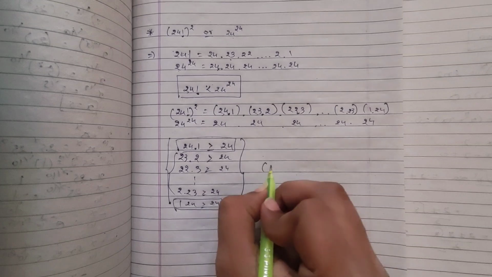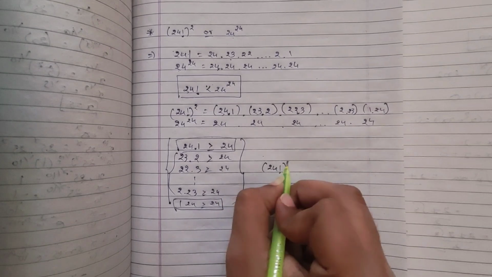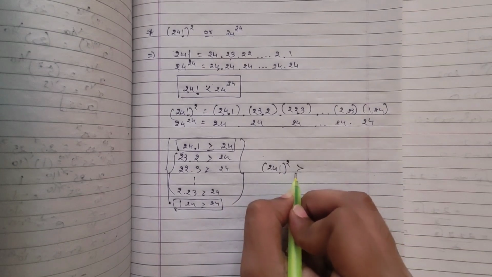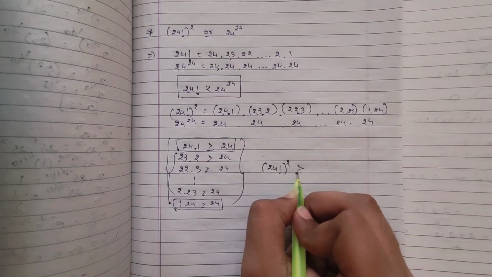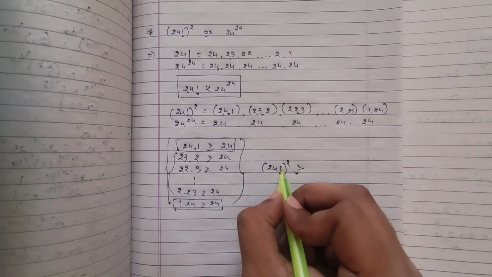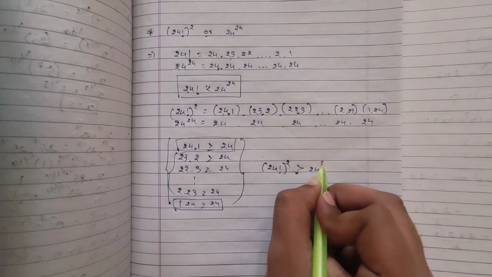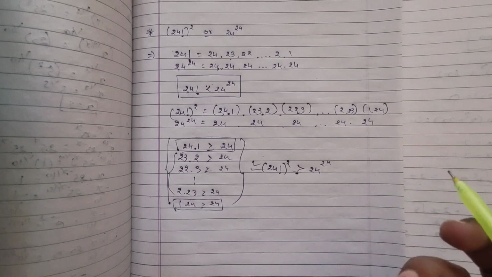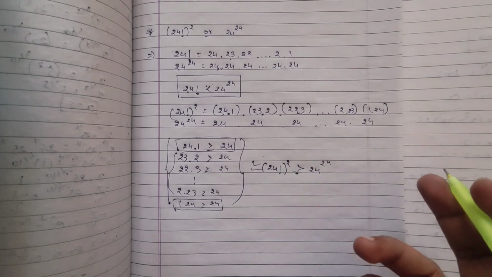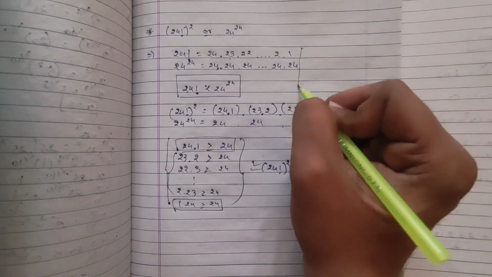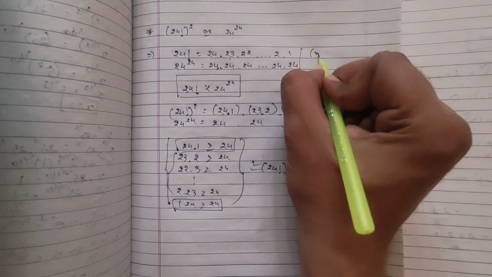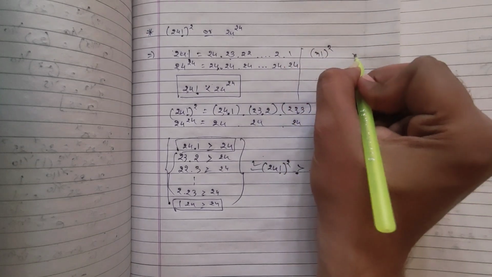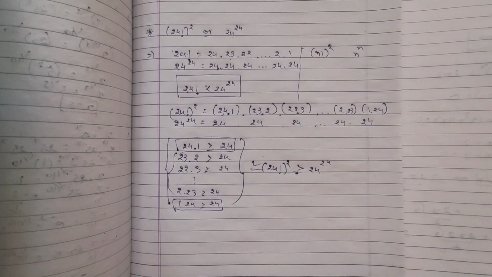So I can easily say that 24 factorial square is greater than or equal to, or if I don't write equal to, then also 24 factorial square is greater than 24 raised to 24, which means this number is greater. Now I only talked about 24, but if I want to write this kind of question in general form, for example, I can say n factorial square and n raised to n, right?